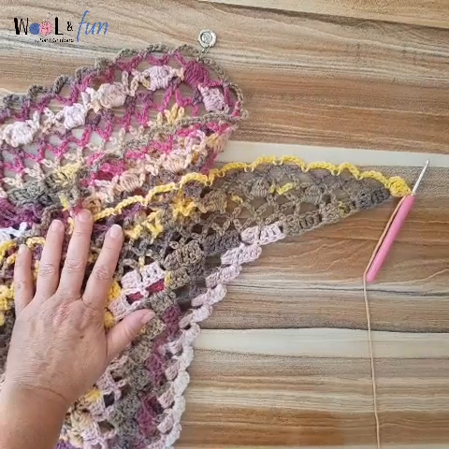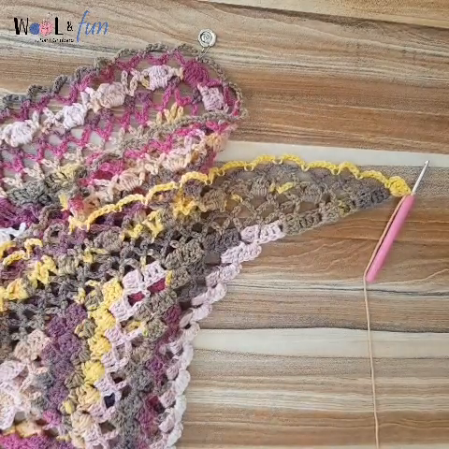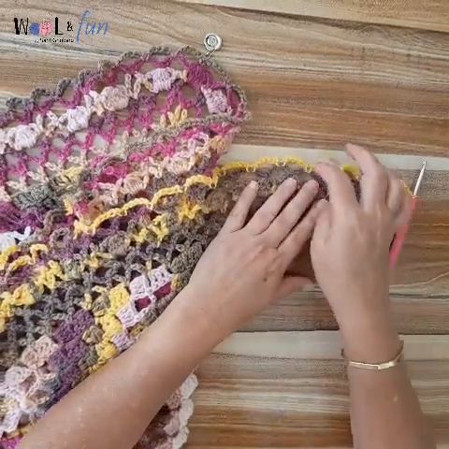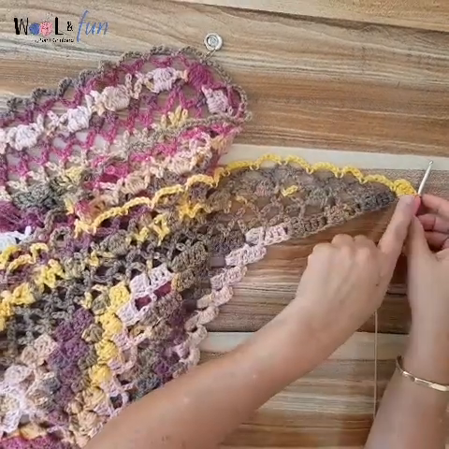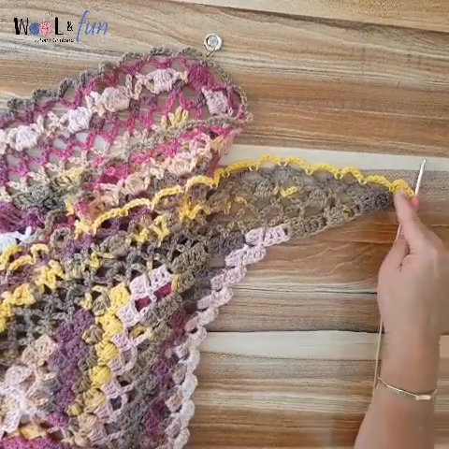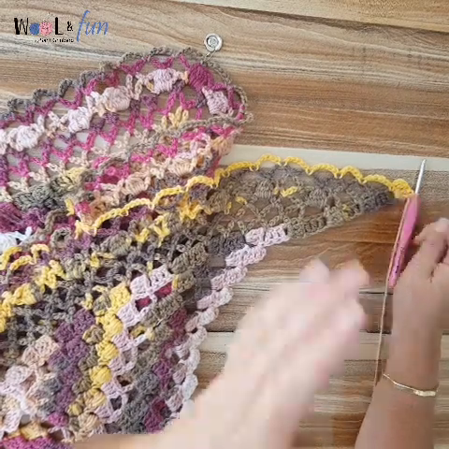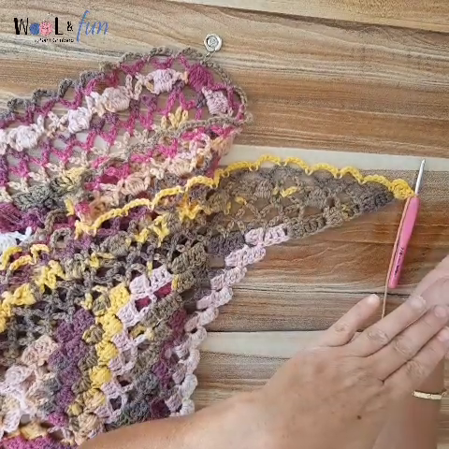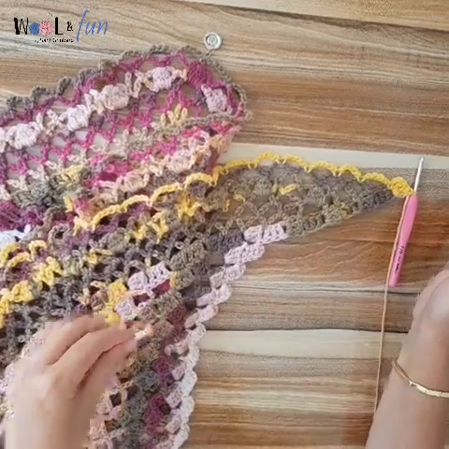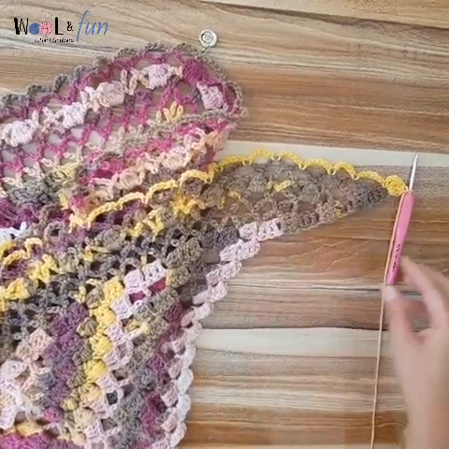At the end of row 75 we have a nice chain square row. Of course, an increase square in the start of the row and a basic square at the end of the row.